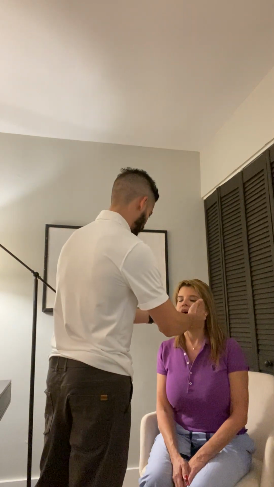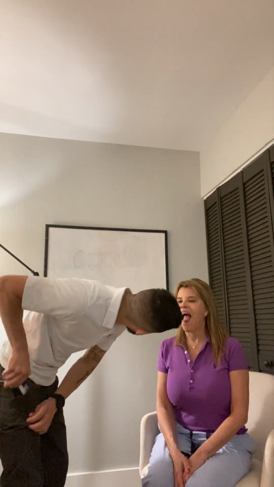Open and close your mouth. Very good. Okay, then can you puff your cheeks out? Okay, very good. Clench your teeth. Close your eyes real tight. Wrinkle your forehead. Very good. Can you open your mouth, stick your tongue out? And then we're going to look inside and note the posterior pharynx looks good.